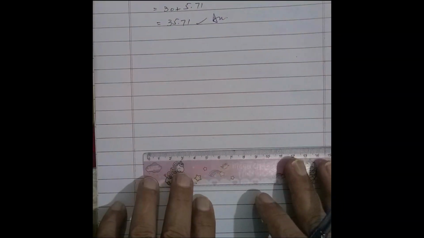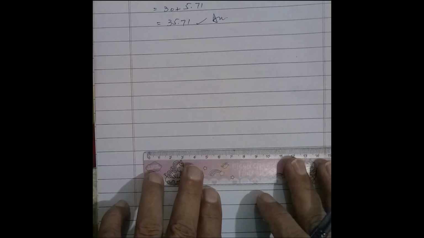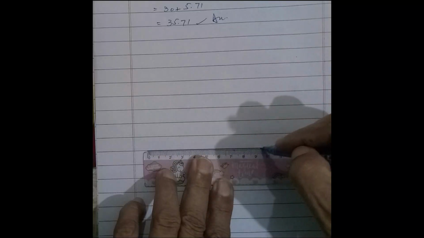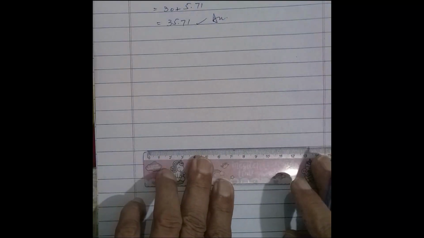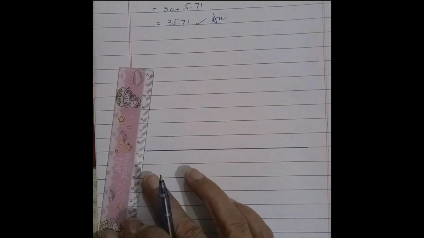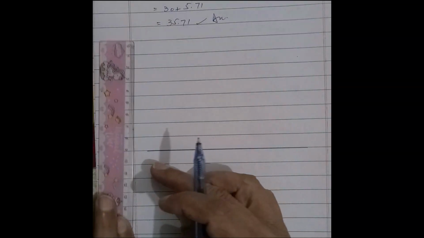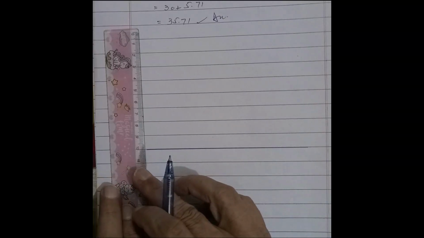We first find the histogram, which is the class boundaries, and here we plot the frequency of the values.